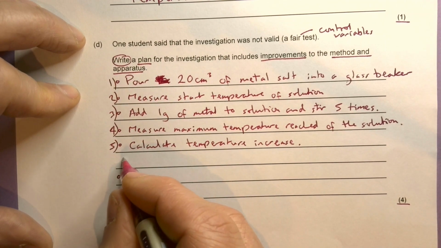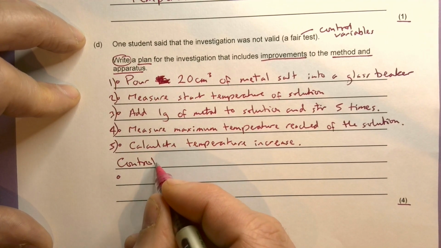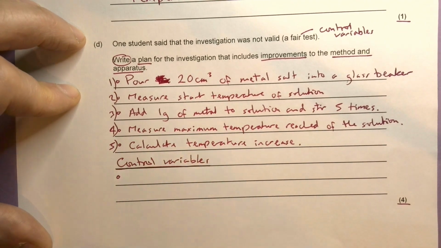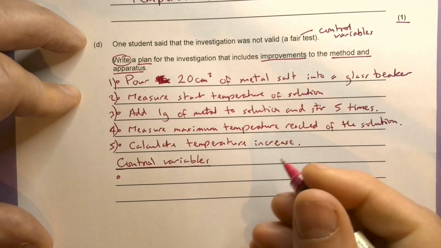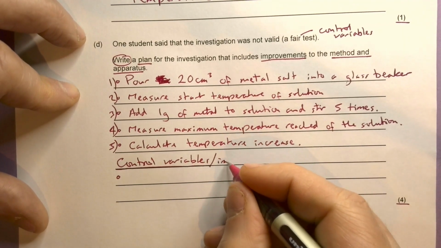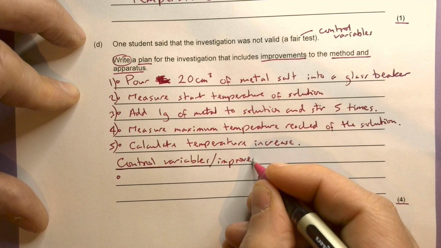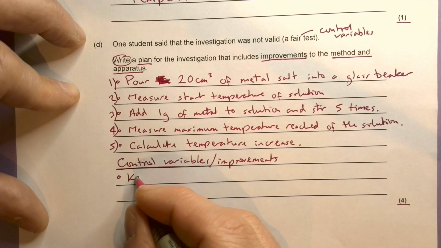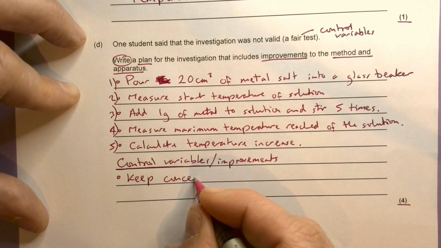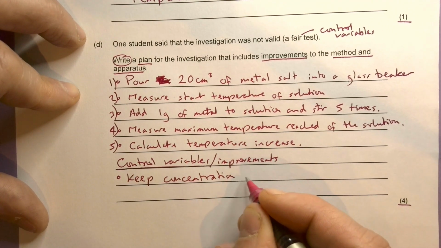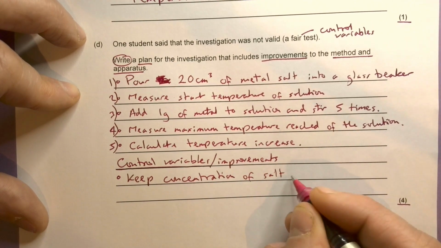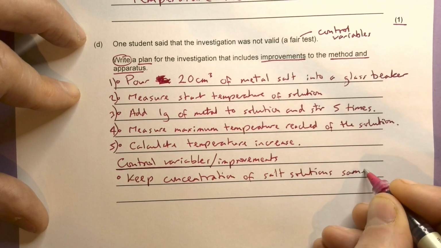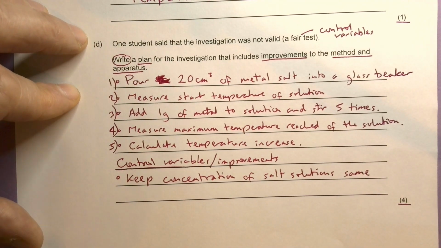And then I might say here control variables. Okay, so what extra things are we going to do? Or improvements. So other things I need to do is I need to keep the concentration of salt solutions the same. I can't have one that's really strong and one that's not. Anything else I said on there?